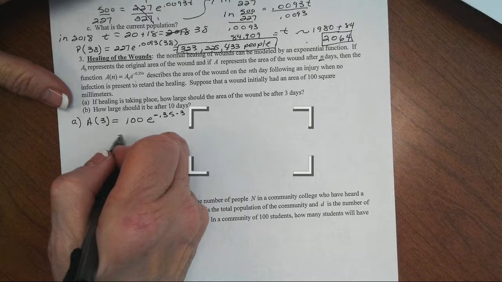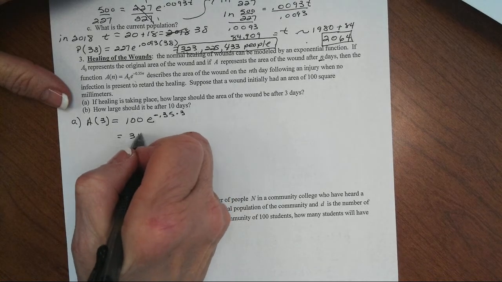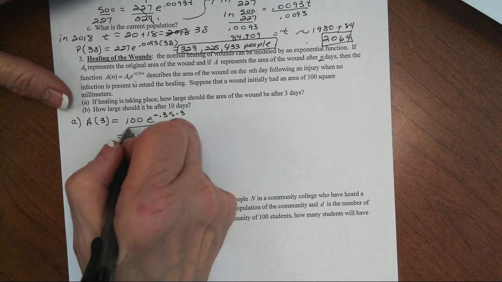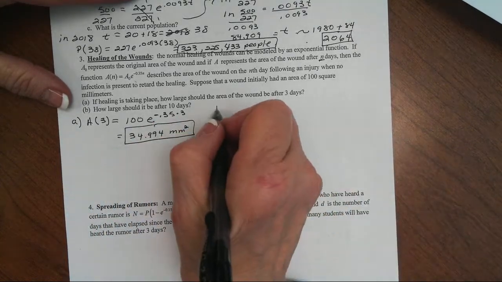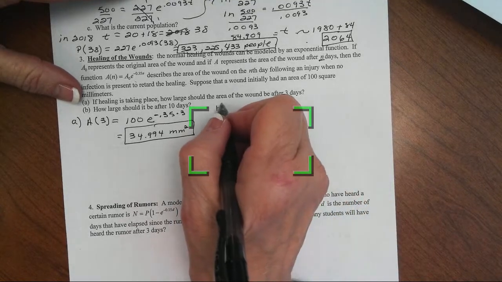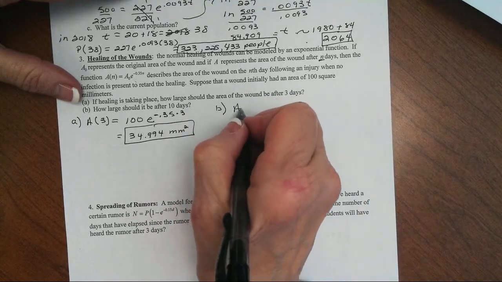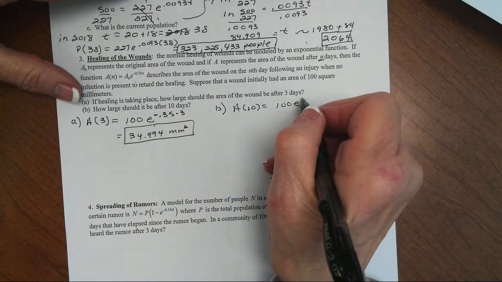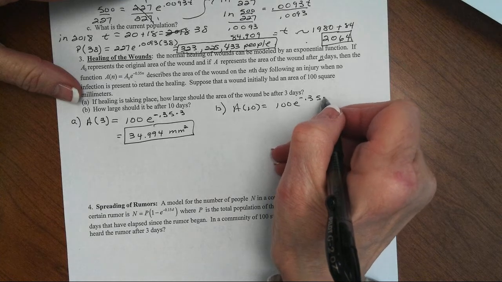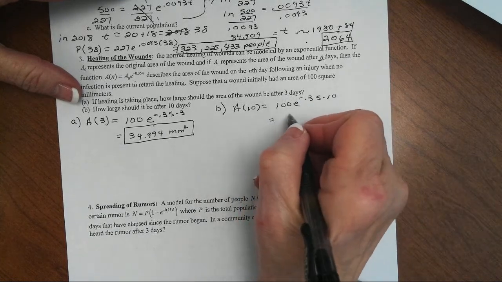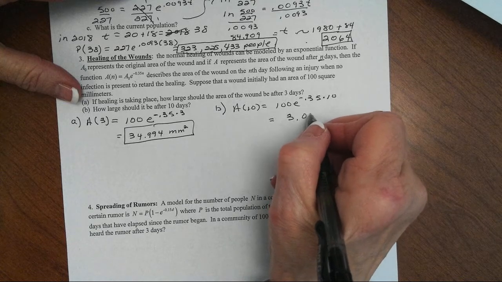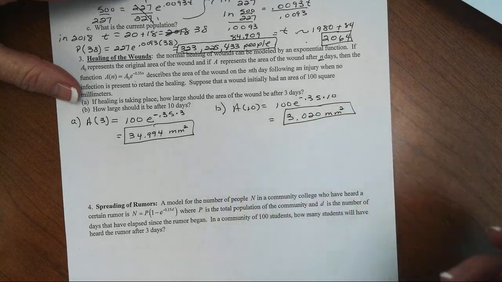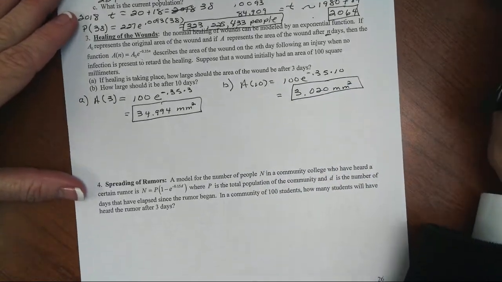And that will equal, with a calculator, 34.994 square millimeters. It's the size. And then for part B, how large should it be after 10 days? So again, we do the same thing. A after 10 days is 100 e to the negative 0.35 times 10. And that will be, and it's getting much smaller, 3.020 square millimeters. So under normal circumstances with no infection, it should be getting pretty small.